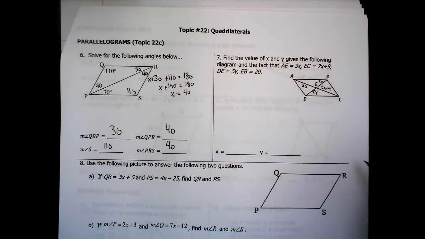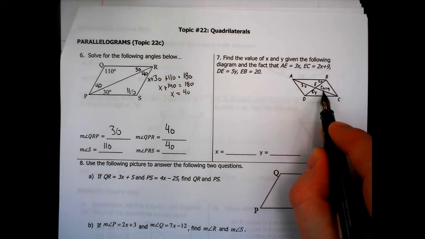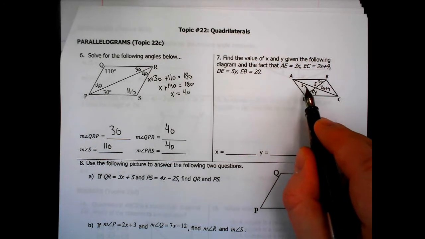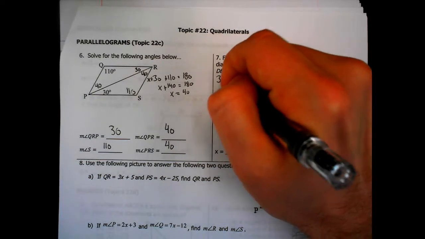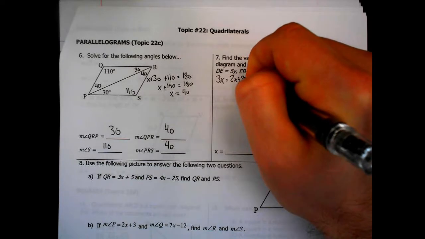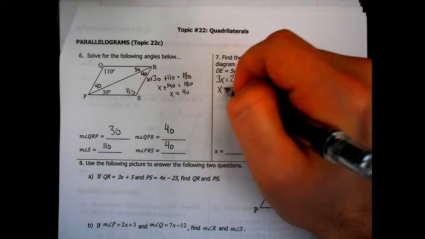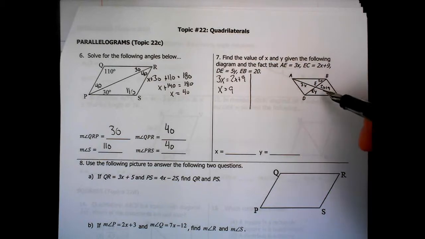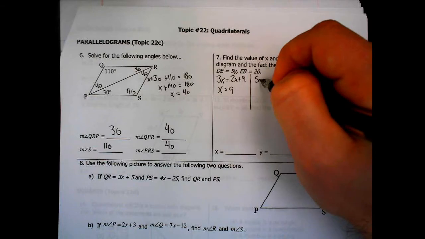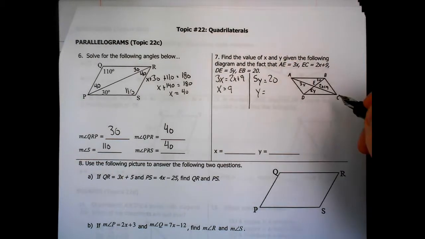One property of a parallelogram is that diagonals bisect each other, which means that each half of the diagonal has to be the same. For this one, that gives me the equation 3x equals 2x plus 9. To get x by itself, subtract that 2x on both sides and get 9. Now I need to do the same thing with the other diagonal to find y. This means that 5y has to be equal to 20. Divide by 5 and get 4.